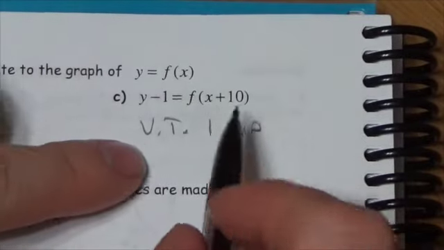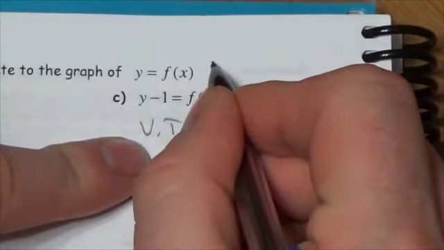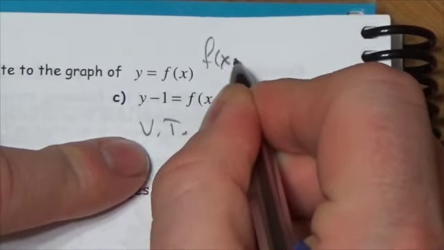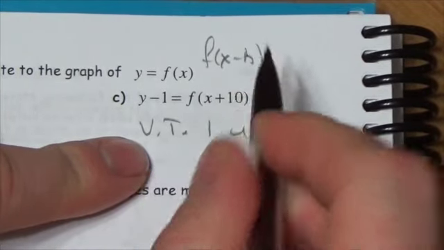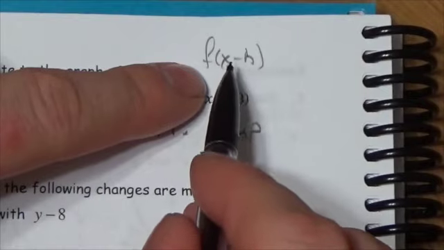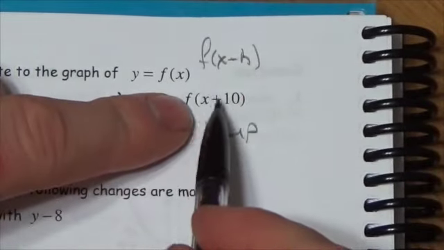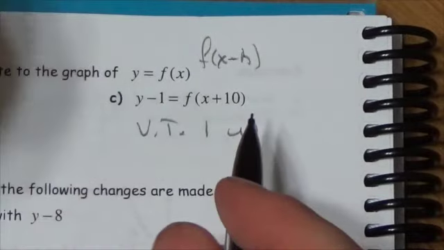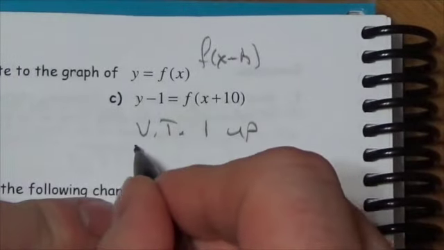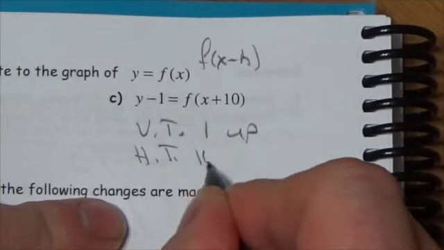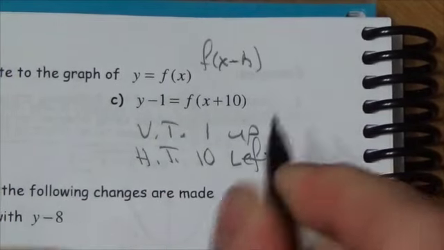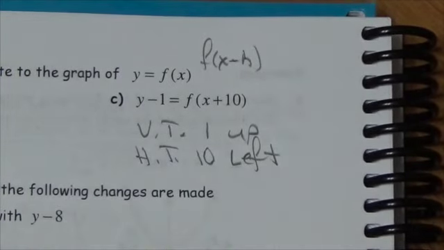Okay, or the other way of thinking about it here is to compare that to the original question that we had here, which was f of x minus h. Should be subtraction. Okay, should be subtracting a positive number here. So because I see addition, this must have been negative. And that would imply to the left here. Either way, this is a horizontal translation, 10 units left. And so those are the transformations that we're seeing in this particular problem.